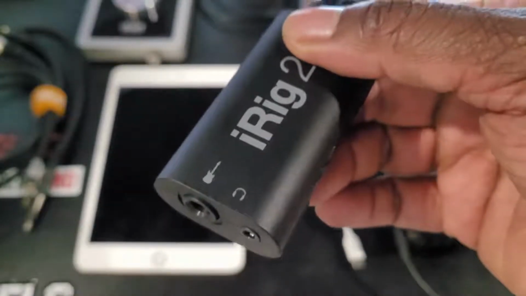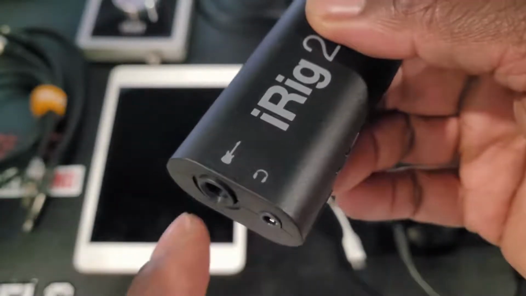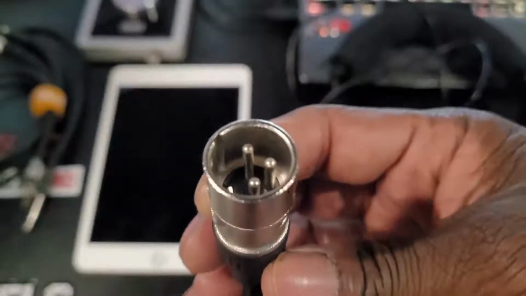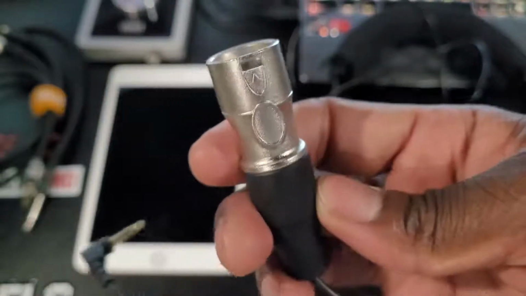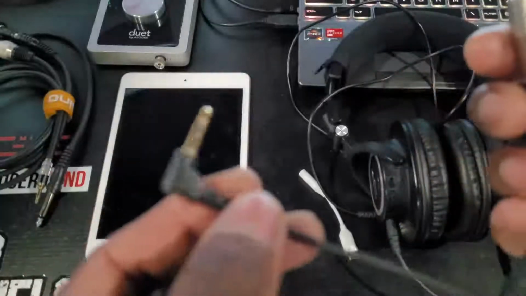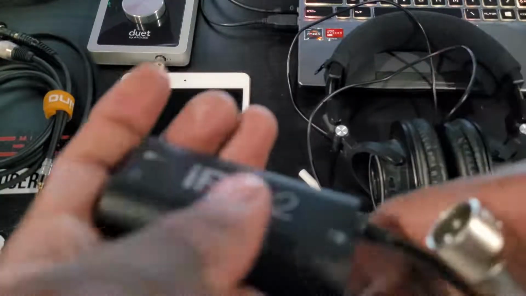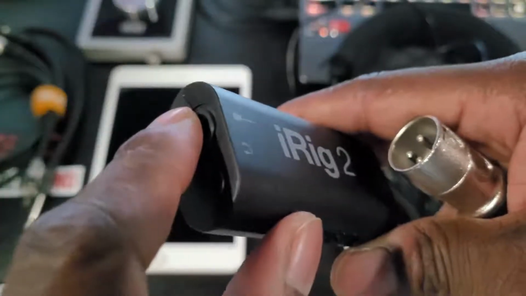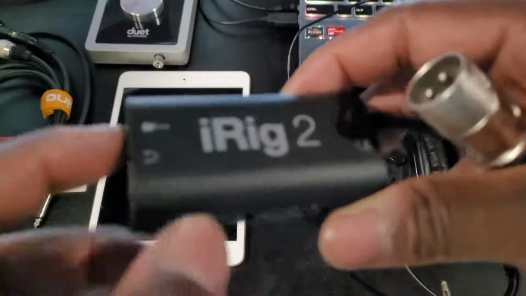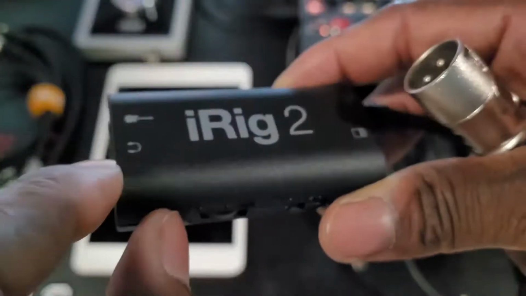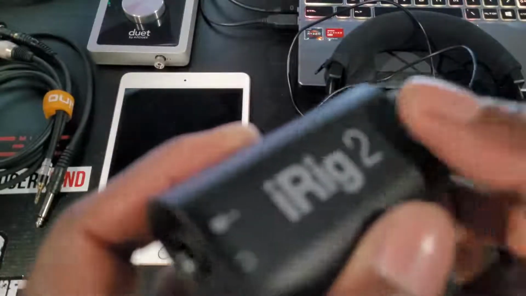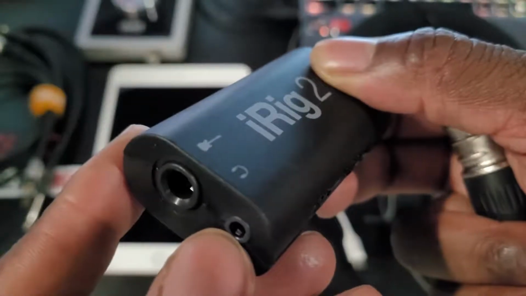If you just want to go live and have a microphone come in here, you can have something like this, like a female XLR. This is like a male, but you could have a female XLR that plugs into your microphone, and then of course this end would be a 1/4 inch to come here. It would come directly here, and then your microphone would be coming into the iRig there, and then this headphone jack, which is a 3.5 millimeter jack, would allow you to hear the people talk back to you.